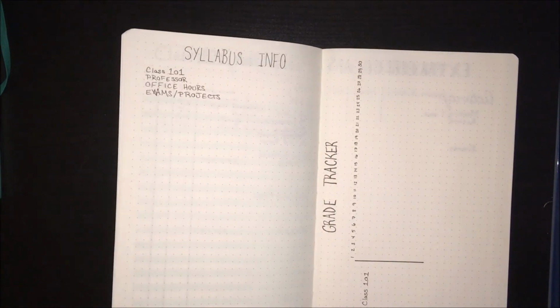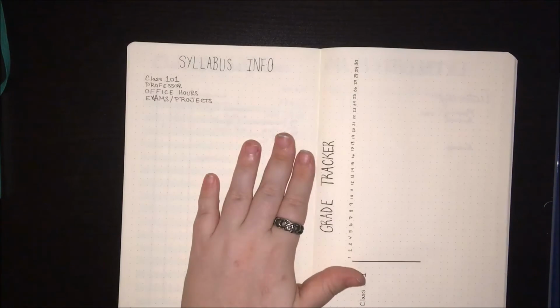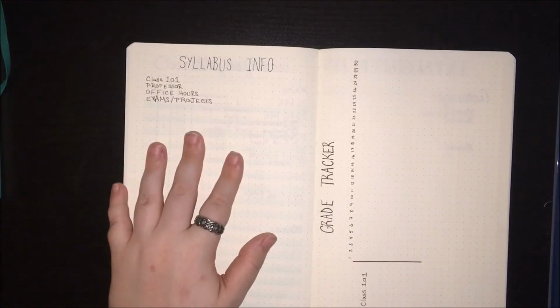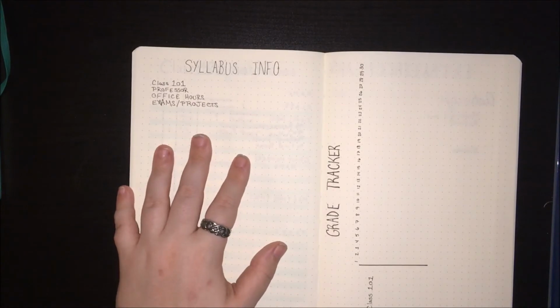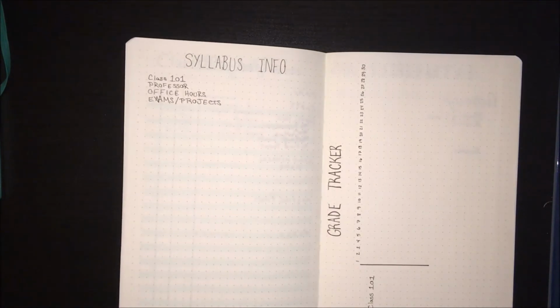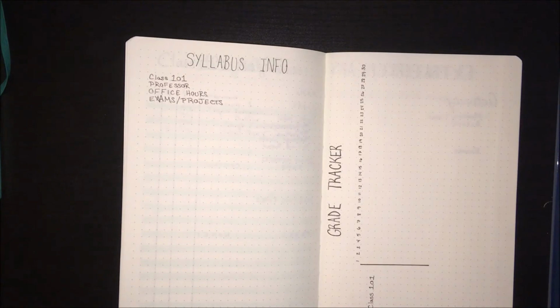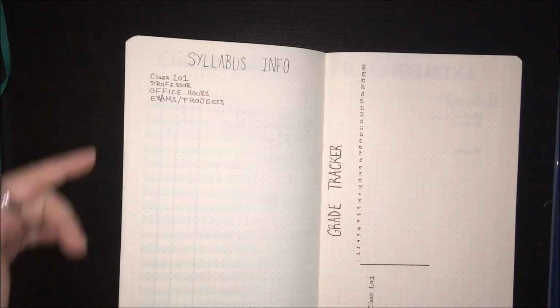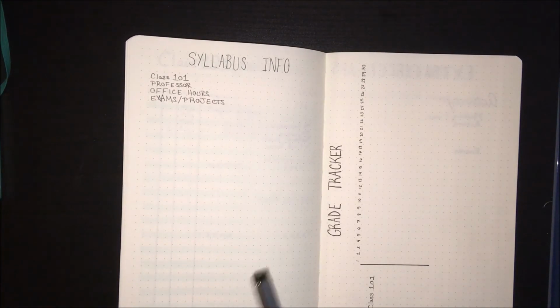So other important things to keep track of, especially if you're a college student, is any syllabus info. I know certain high school students will probably need this information as well. Pretty much what you want to do is list your class, who your professor is, what their office hours are, and any major exams or projects and the dates that those occur on. I also highly recommend that you take those dates and record them also in your future log.